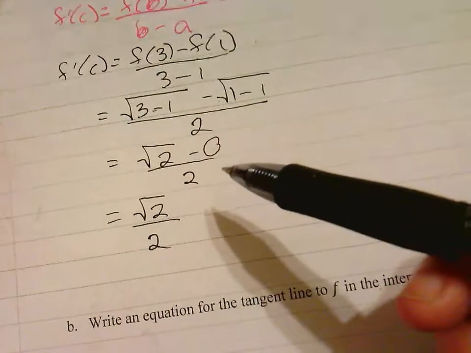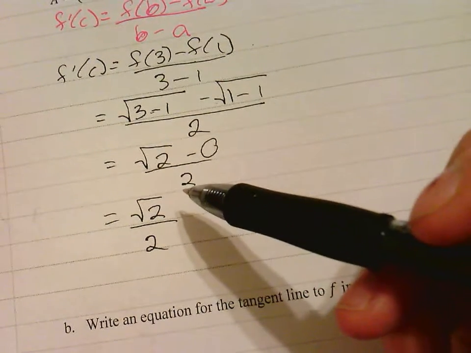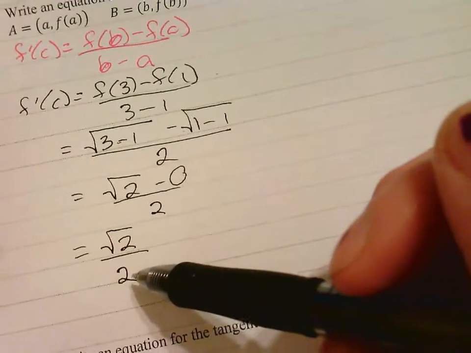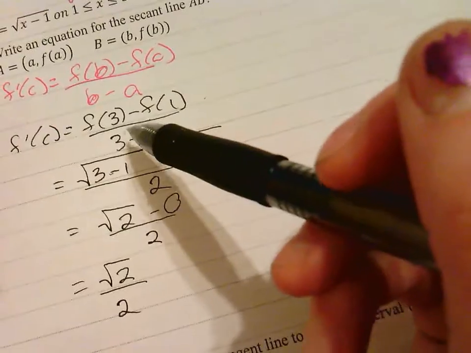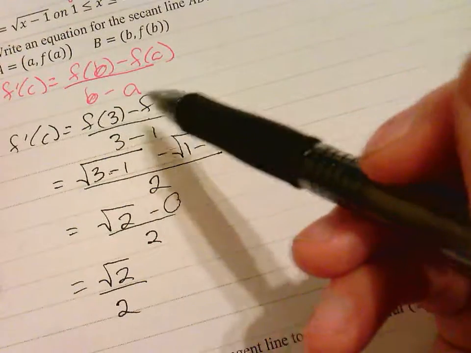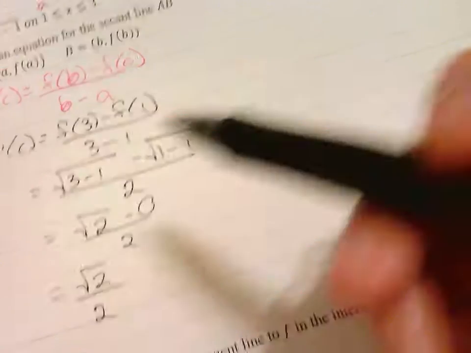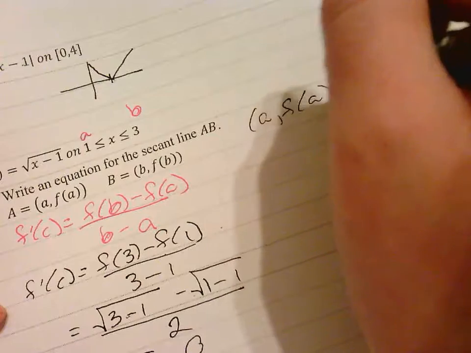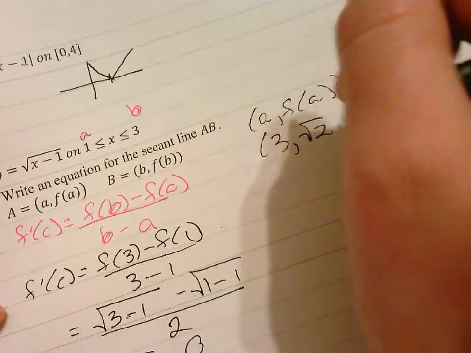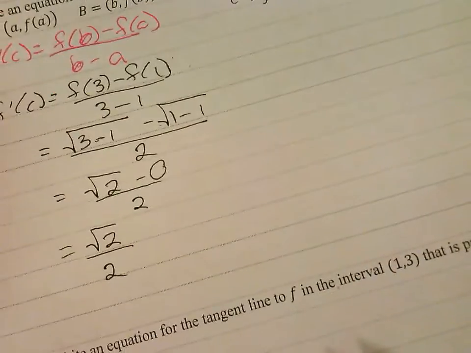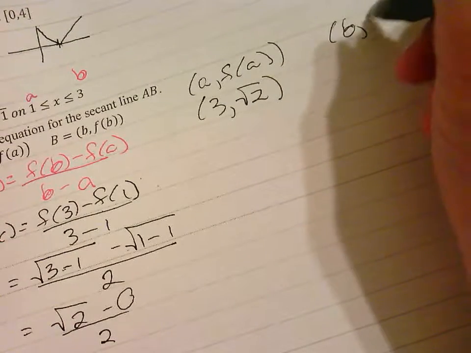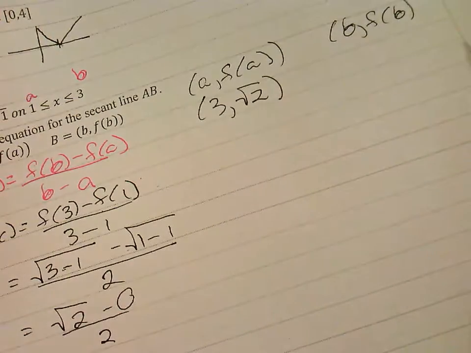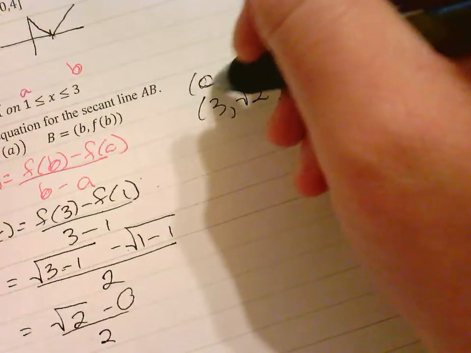There you go. So you're writing an equation for the secant line. So there's your slope. And we have one of our points, let's use the one with the 0. So we have either point, so when we did this, we have 3, square root of 2. So A, f of A is 3, square root of 2. Or we have 1, 0, which is the one I'm going to use. B, f of B. Oops, I did these backwards, didn't I? That's B, that's A.